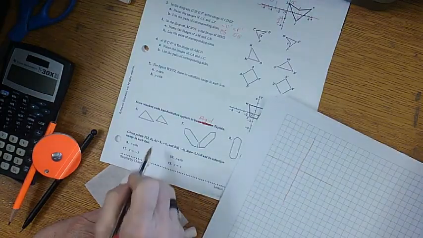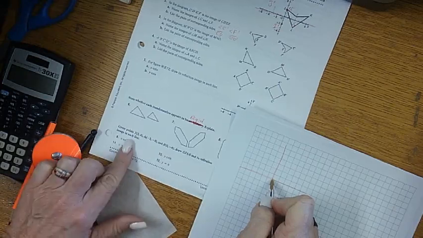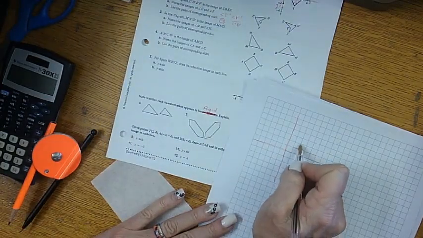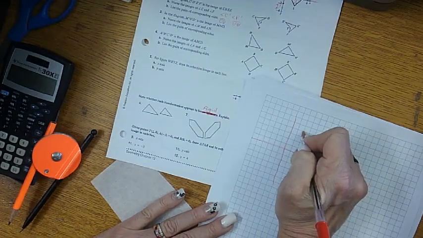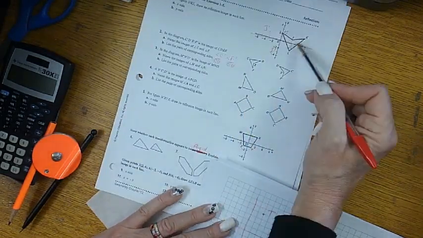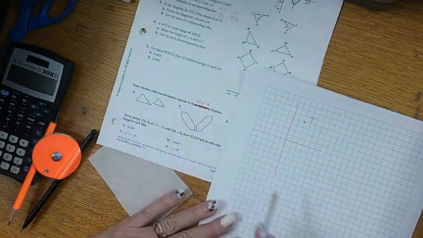My first one, 2, 4. So this is 0, so they're both positive, 2, 4. I'm going to go over 1, 2, up 1, 2, 3, 4. So that is my first coordinate, T. And really what you're doing is what we were doing here. They're just telling you where the lines of reflection are at.